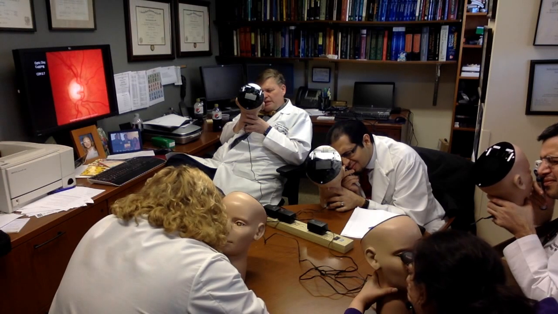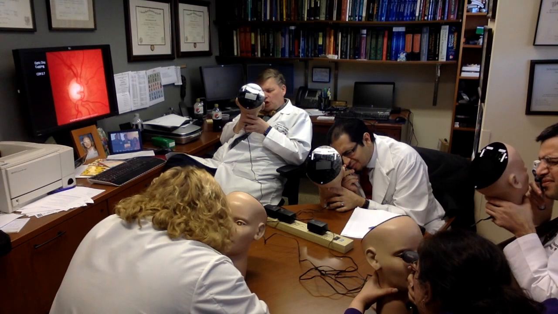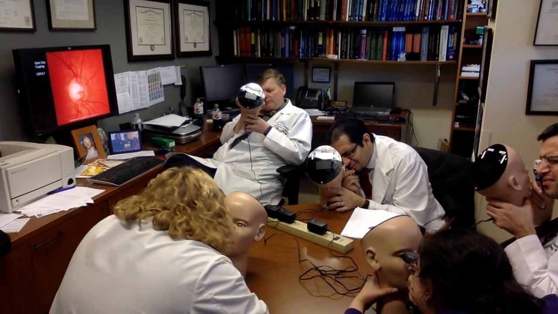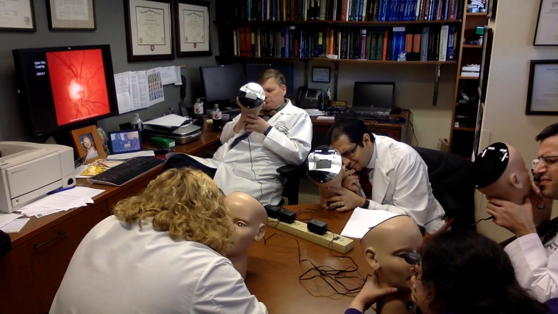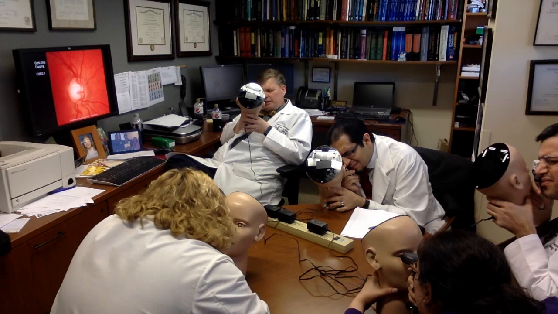Do you agree the veins are very tortuous? Indeed. Absolutely. The veins are engorged and very tortuous. What do you think about the size of the optic cup? It's kind of been obliterated. It's kind of like filled in.